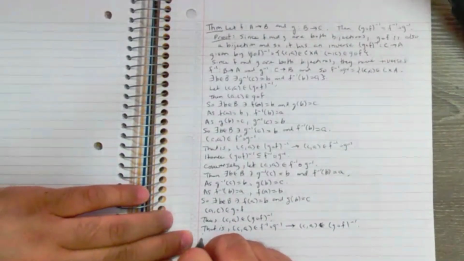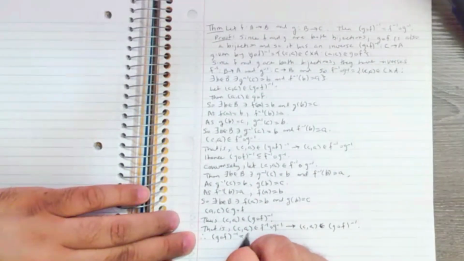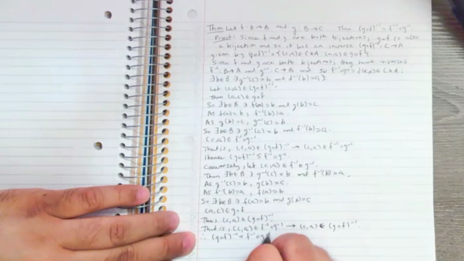So we have demonstrated set inclusion in both directions, and so the sets are equal. The inverse of g of f is f inverse of g inverse.